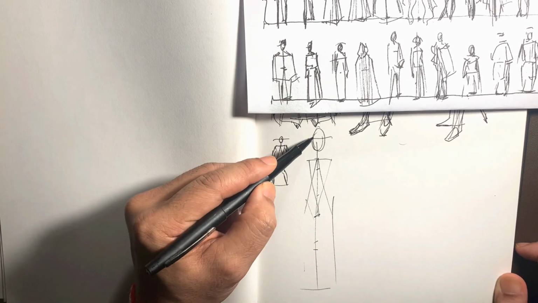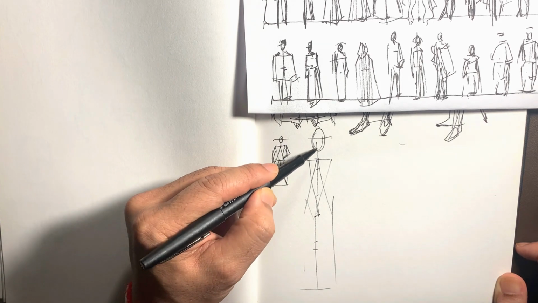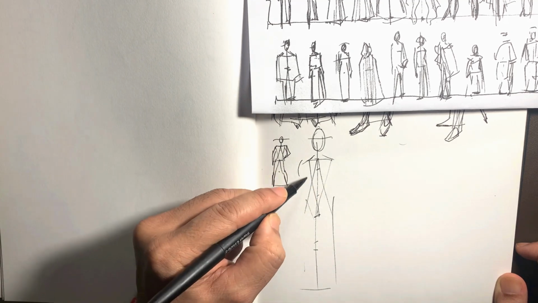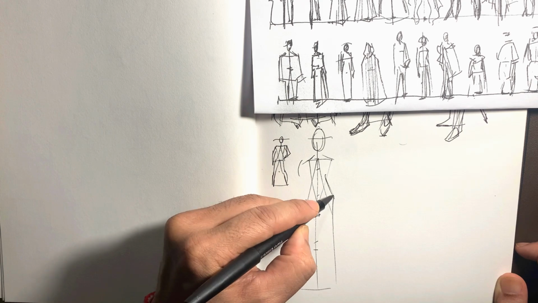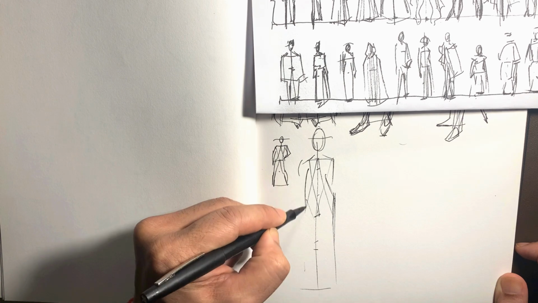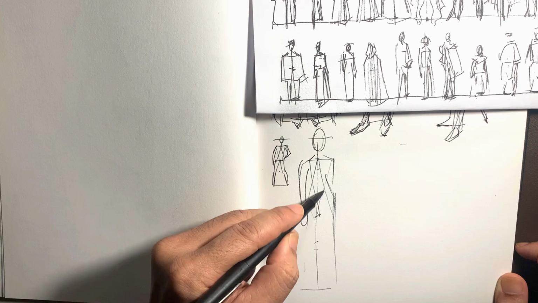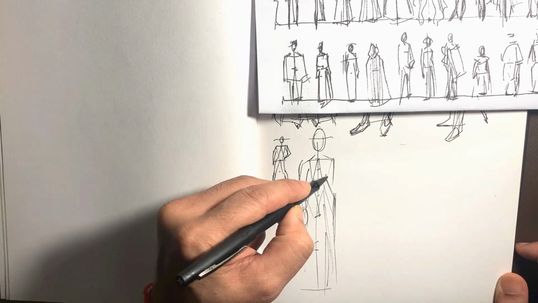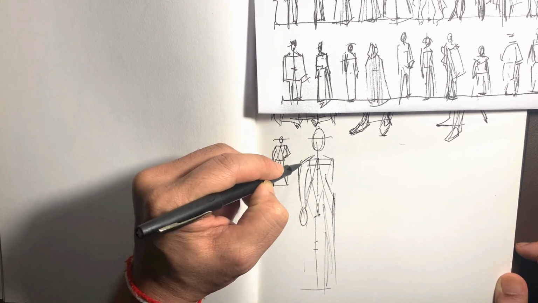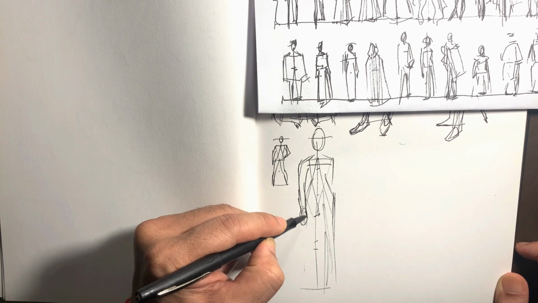And I would just keep the head. I wouldn't even draw the features at this point. I mean, I kind of like her pose. So yeah, you want to keep what's good about the thumbnail, what you liked about it.